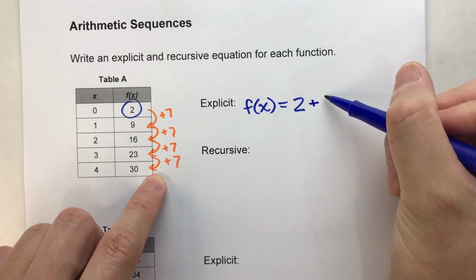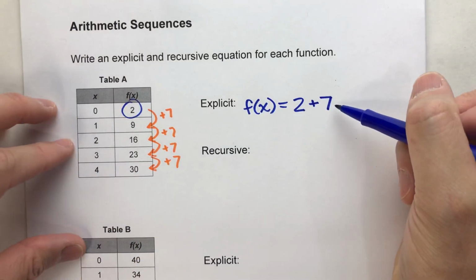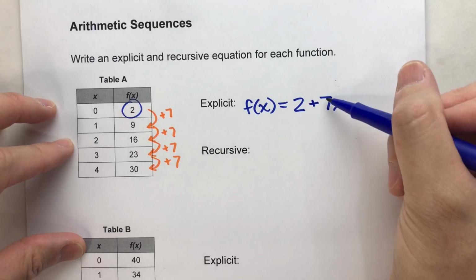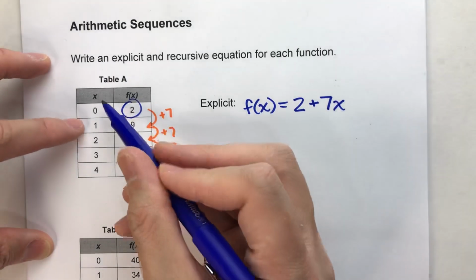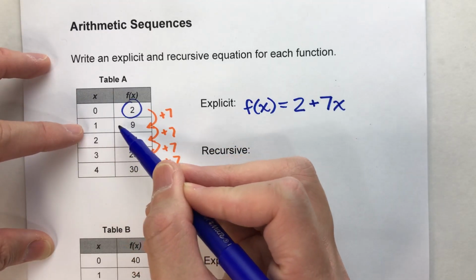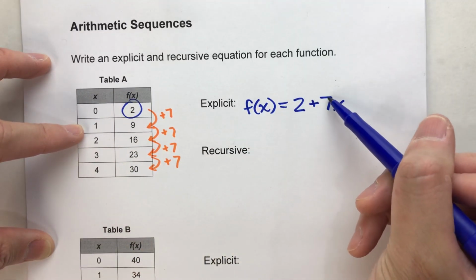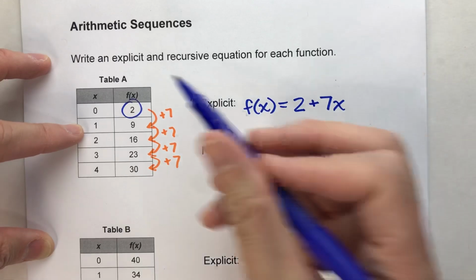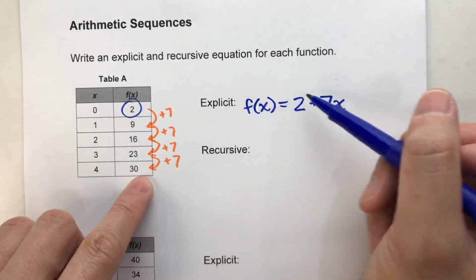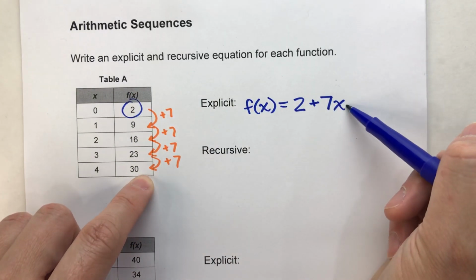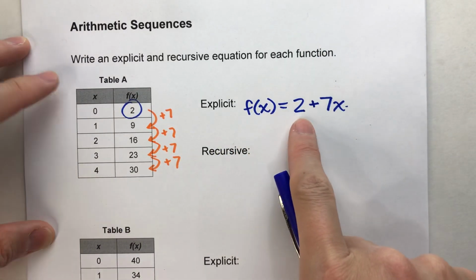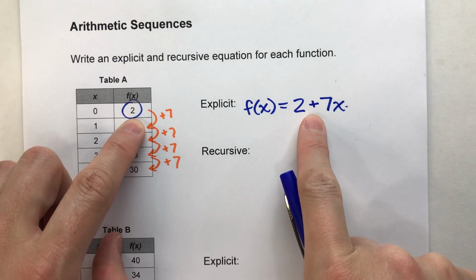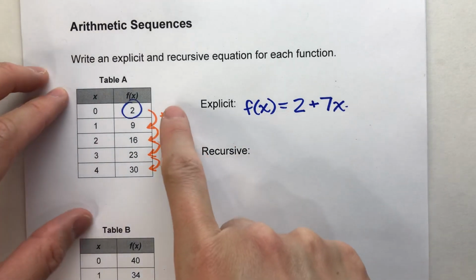So we say plus 7, and we're going to multiply 7 by x because we're repeatedly adding 7. So if we're trying to find x is 1, we'd multiply 7 by 1 because we're adding 7 one time. Or if x is 4, we're going to add 7 four times, so we're going to do 7 times 4. There's our explicit equation. f of x is 2 because it starts at 2, plus 7x because we're repeatedly adding the 7s.